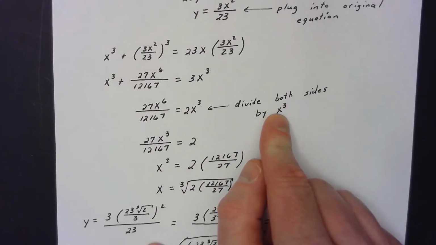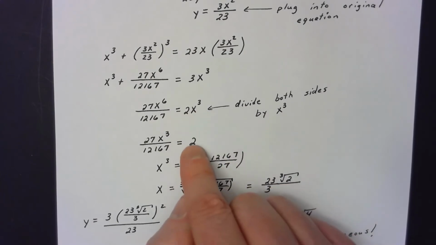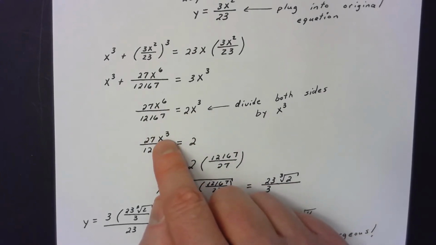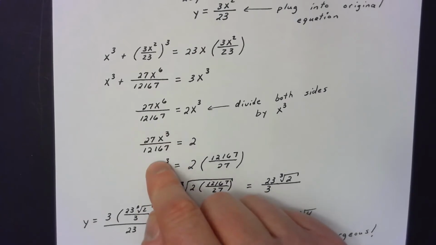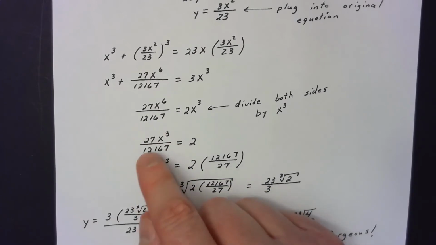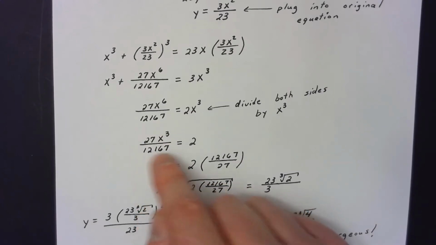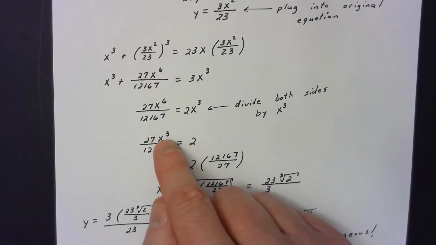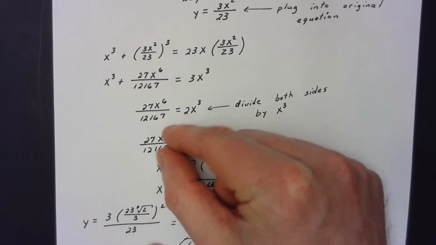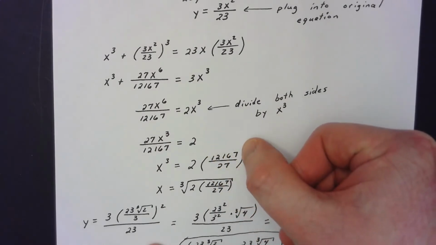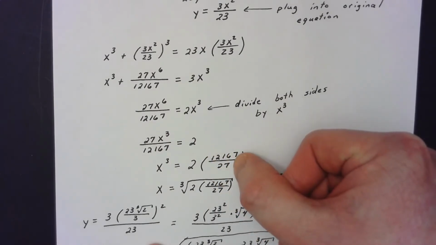That makes it much easier. On the right now you have 2. On the left, if you divide by x cubed, that's just an x cubed there. You still have your same coefficient multiplying it. But now I can say if 27 over 12,167 x cubed is equal to 2, then x cubed is equal to 2 times the reciprocal of that fraction. So in other words, times 12,167 over 27.